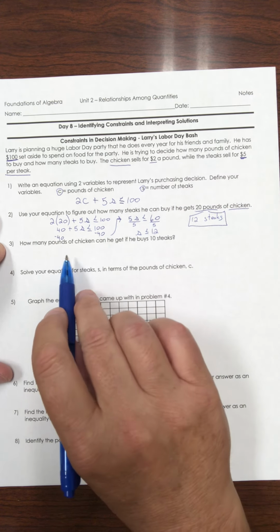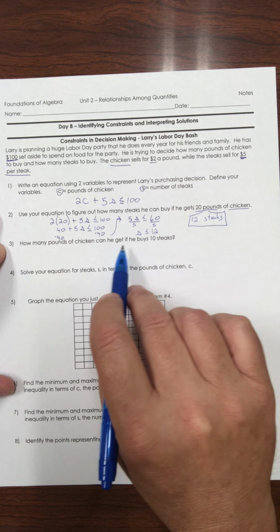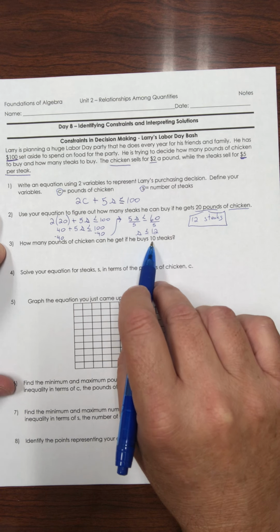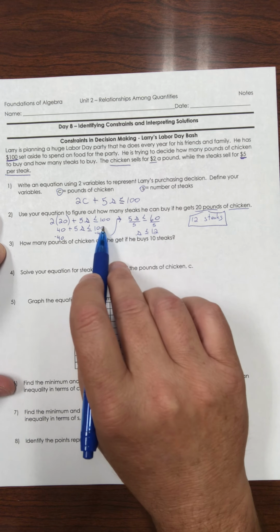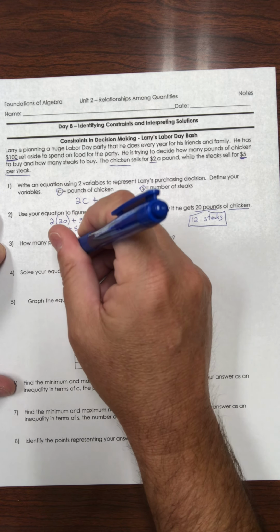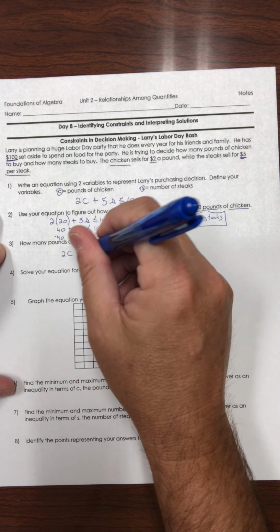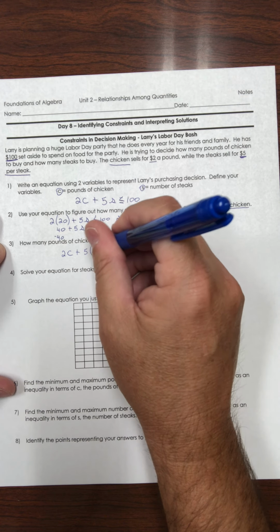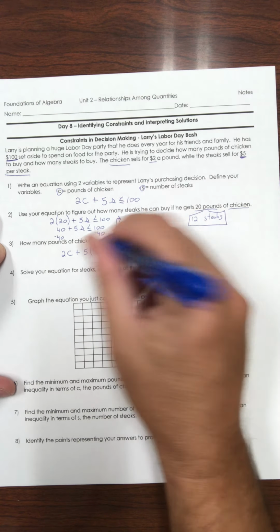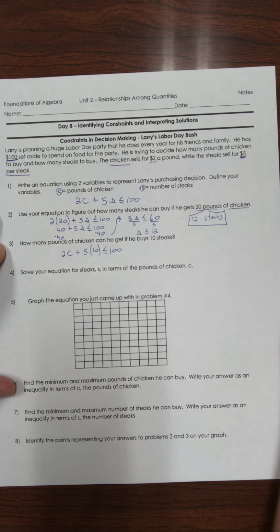Number 3 asks us how many pounds of chicken can he get if he buys 10 steaks. So now all we're going to do is plug 10 in next to steaks. We don't know how many pounds of chicken he can buy yet, but we do know he's going to buy 10 steaks at $5 per steak, and he cannot spend more than $100.